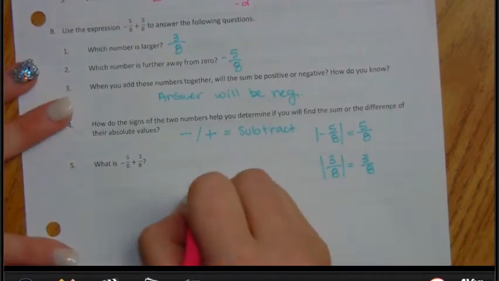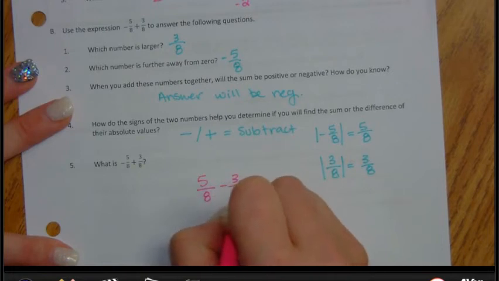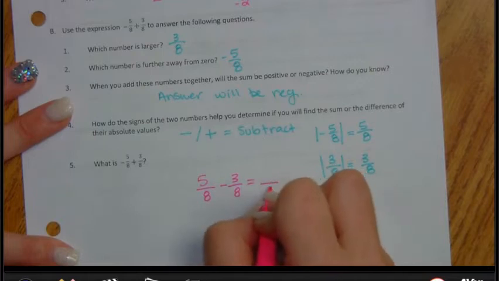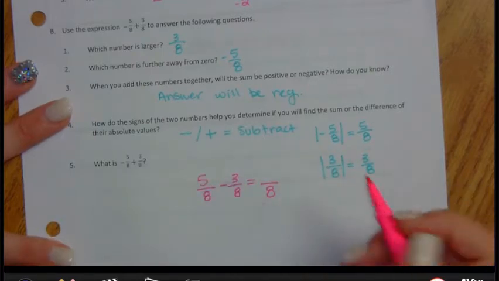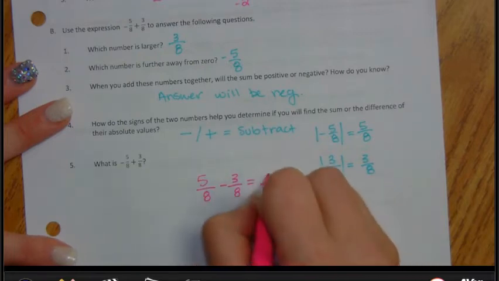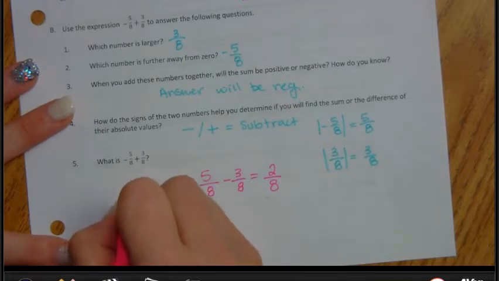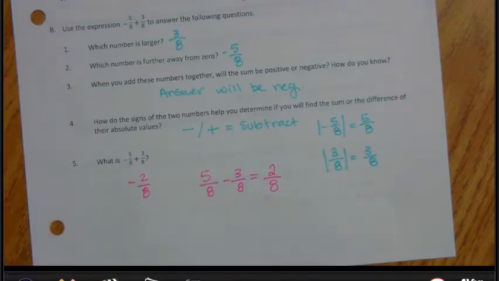Now, when subtracting fractions, I need to make sure that I have a common denominator, that my denominator is the same. And it looks like it is. It's both 8. So my denominator stays the same at 8. And I'm going to just subtract the numerator. So 5 minus 3 is 2. And I'm told that my answer is going to be negative. So -5/8 plus 3/8 is -2/8.